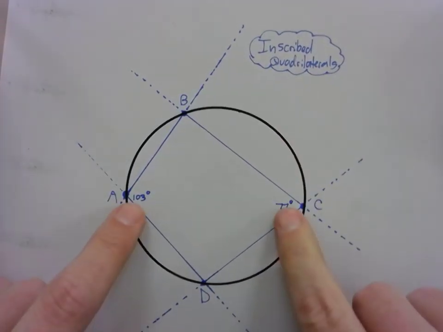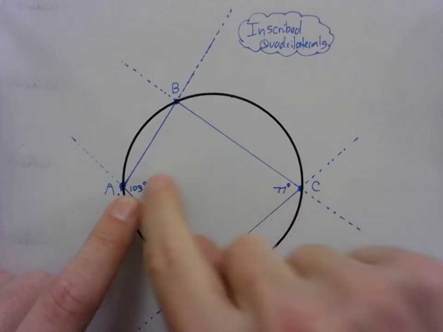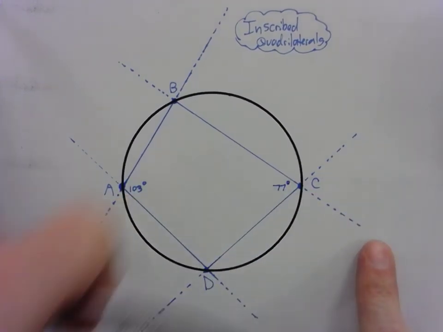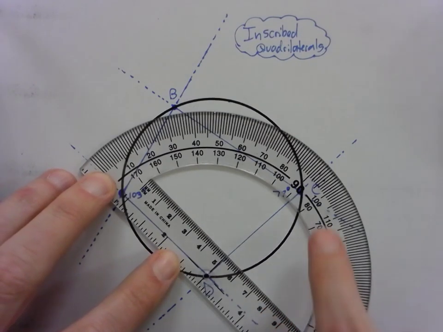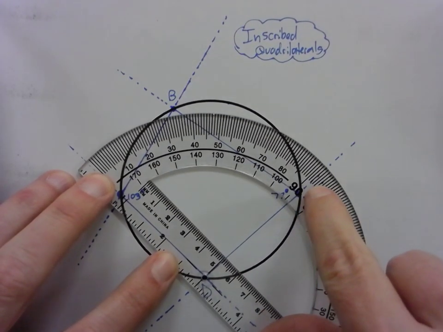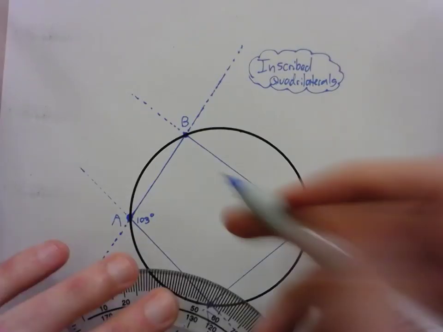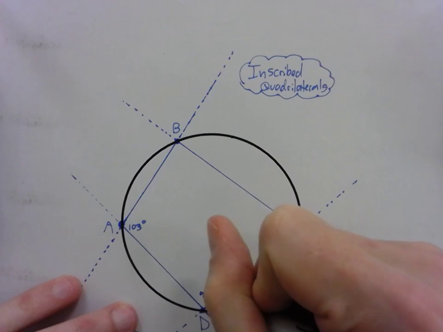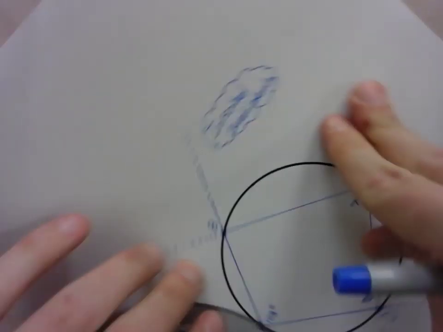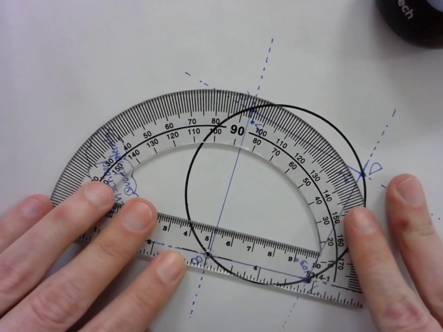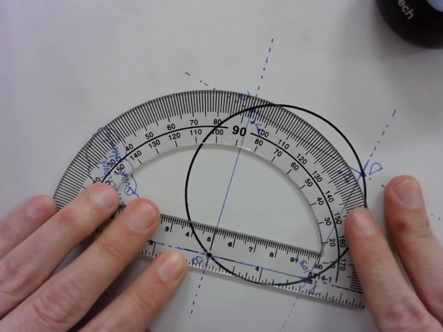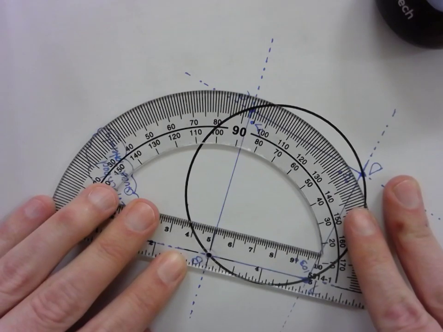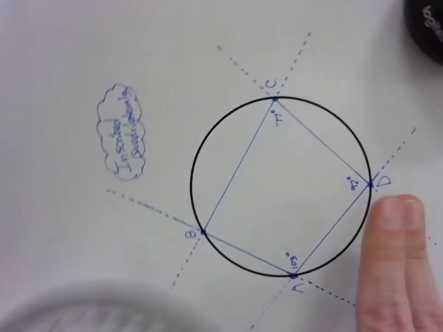And if you do a quick add on these angles, these two angles should add to 180. And the same thing will hold true for B and D. If you look at angle B, that's about a 92 degree angle. And so this should be 88 if I want them to add to 180 or close to it. Well, it's about 87, 88 degrees, but you get the idea.